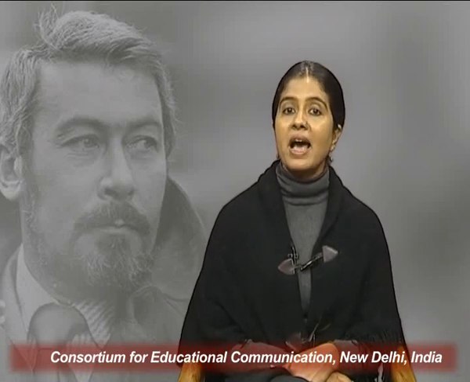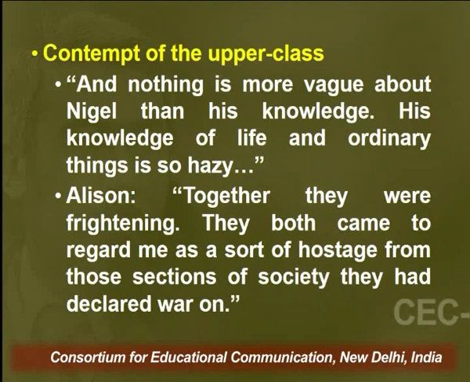But we also have Alison acknowledging what her husband is doing. And let's look at this quote where she says, "Together they were frightening. They both came to regard me as a sort of hostage from those sections of society they had declared a war on," unquote.